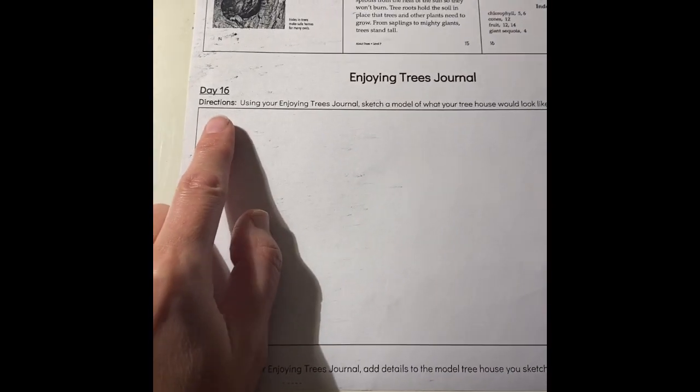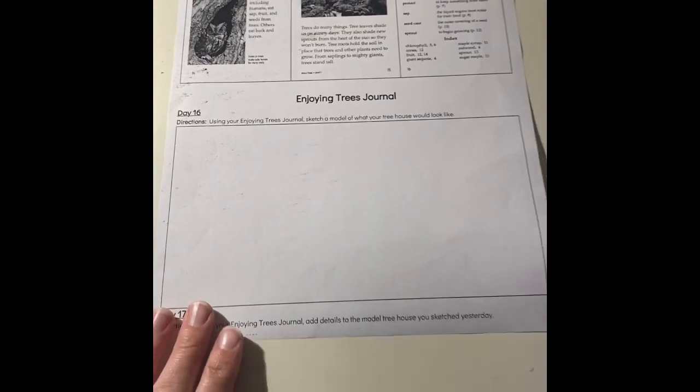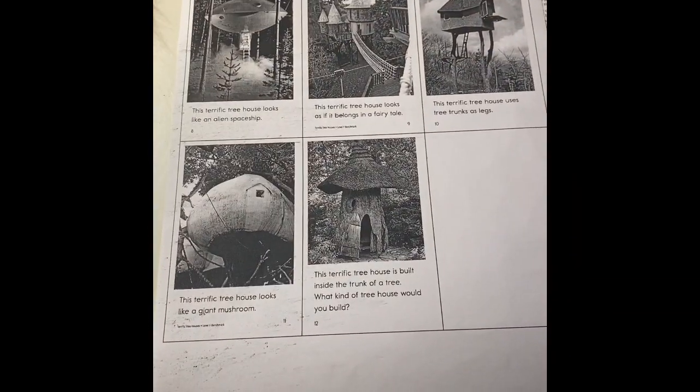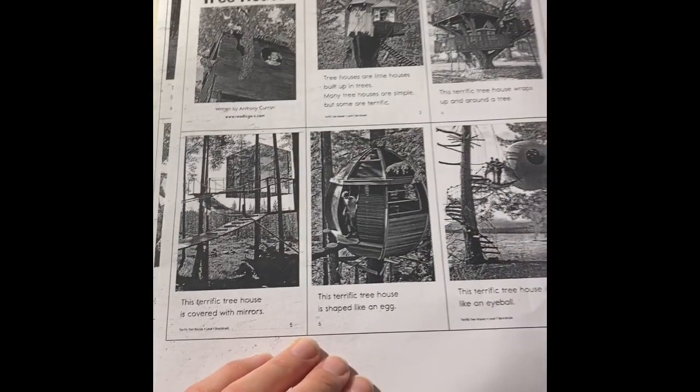Here are the directions. Using your Enjoying Trees journal, that's what this is, sketch a model of what your treehouse would look like. Now, if you would like to, you can get some ideas and inspiration from some of the tree houses that you saw in our Terrific Tree Houses book. Or if you have a completely different idea, you can create your own. That's totally fine. Or you can even combine one of your ideas with an idea you saw in our little book. Now, remember, these are tree houses.